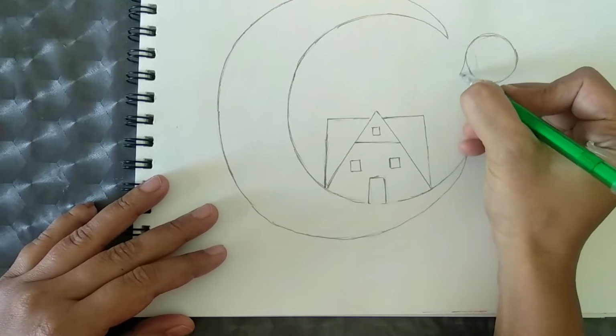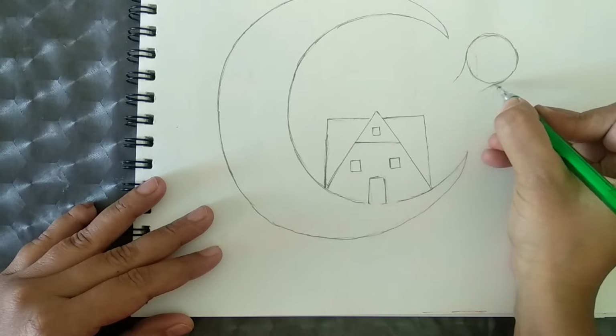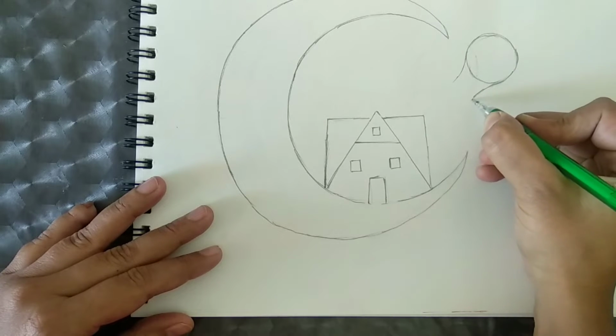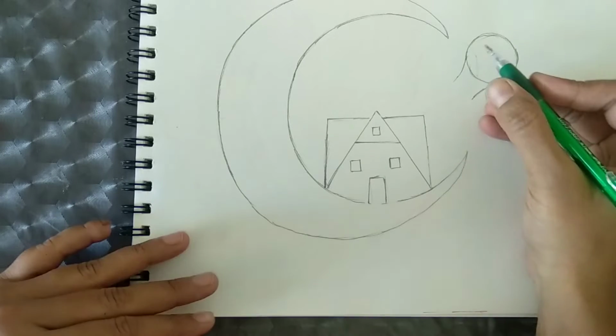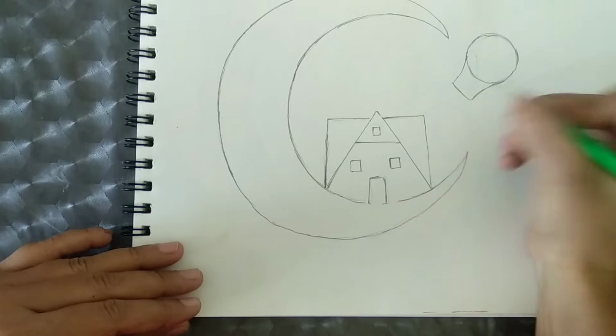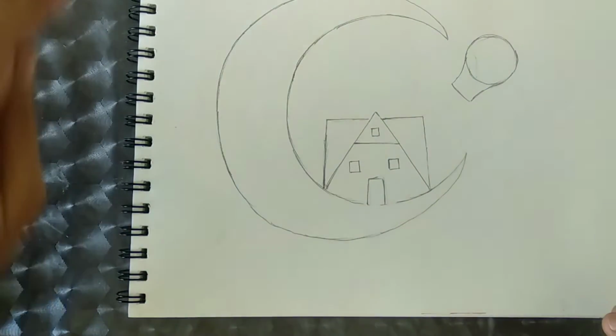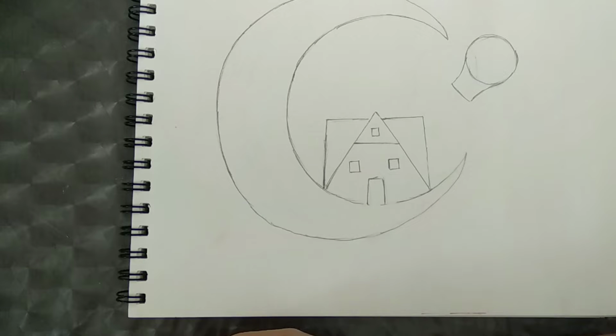And from the circle, you need to cut out the shape towards the bottom in this way. Draw this much first. First draw a small circle, then from the bottom side cut out the shape.